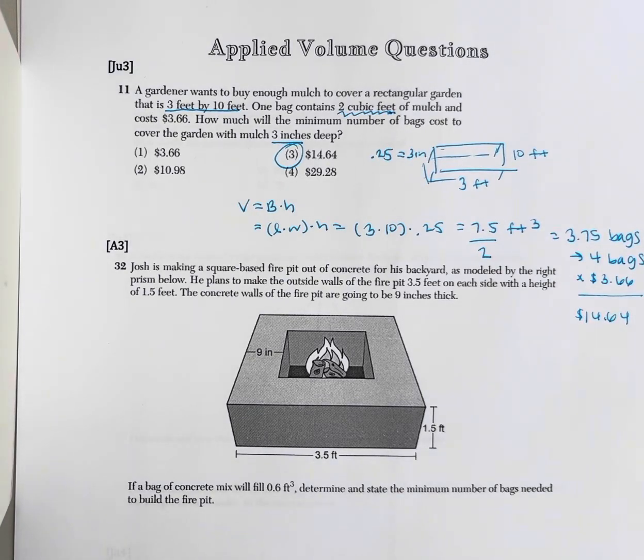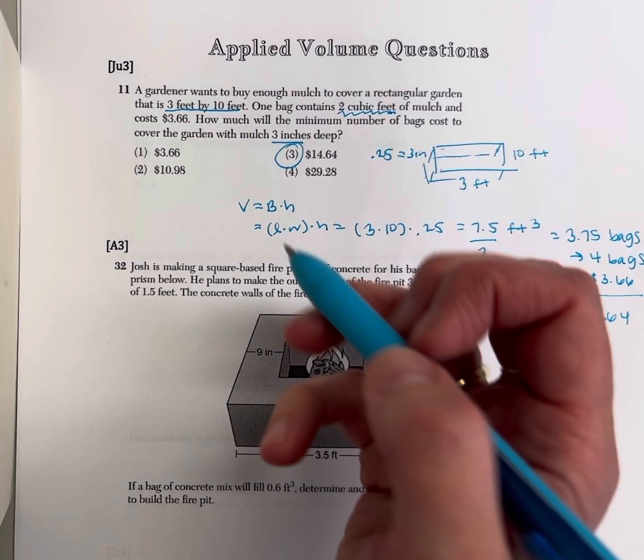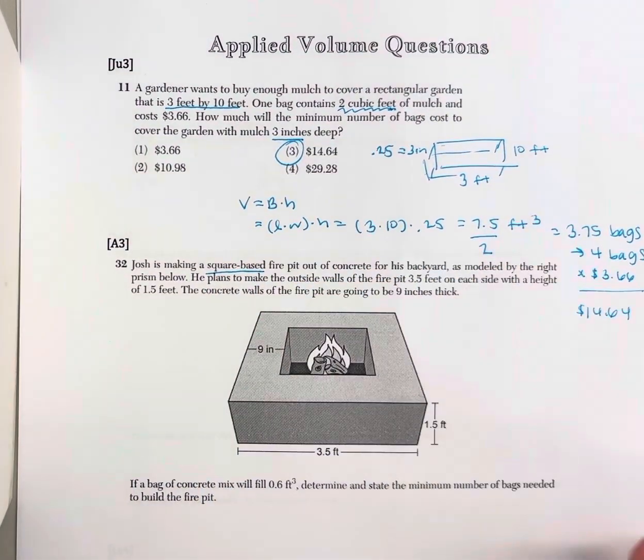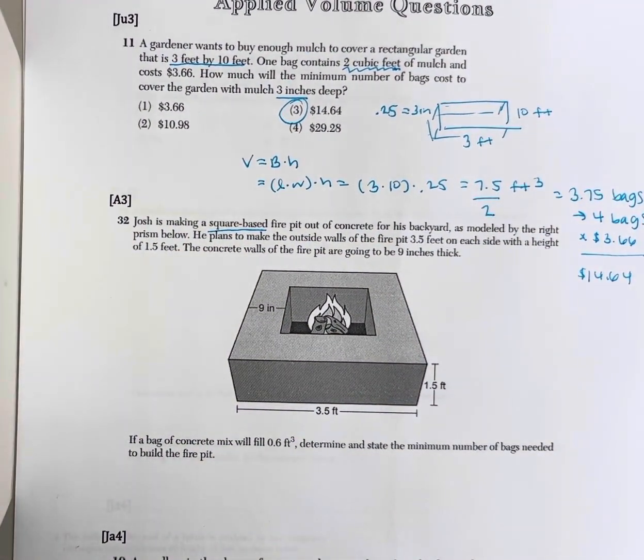All right. Josh is making a square-based fire pit out of concrete for his backyard, modeled by the right prism below. He plans to make the outside walls of the fire pit 3.5 feet on each side with a height of 1.5 feet. The concrete walls of the fire pit are going to be 9 inches thick.